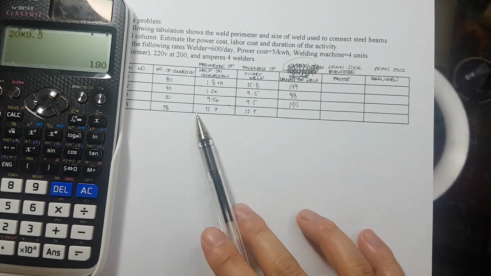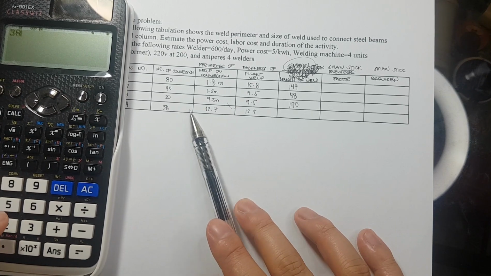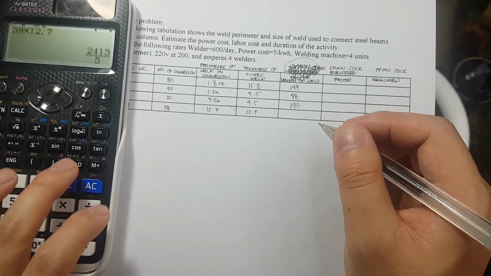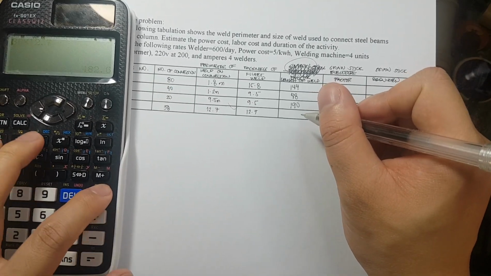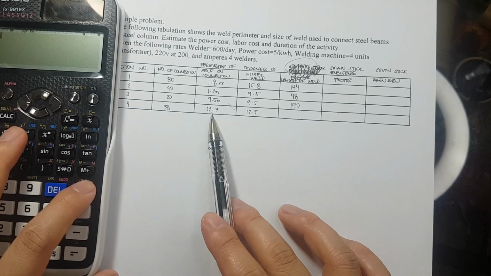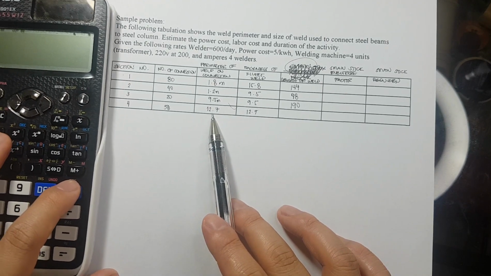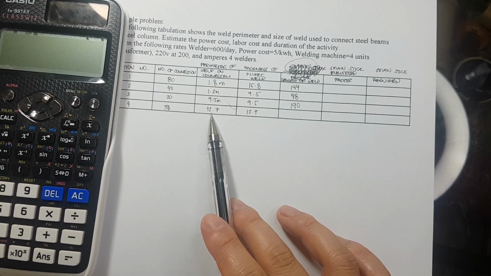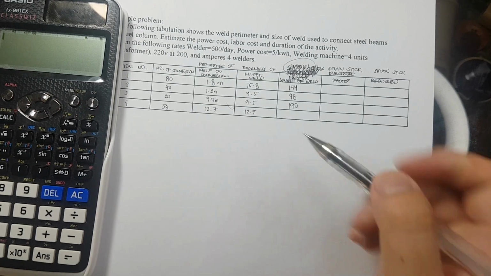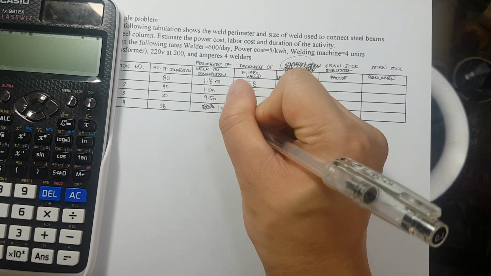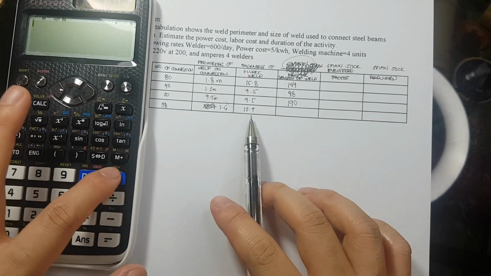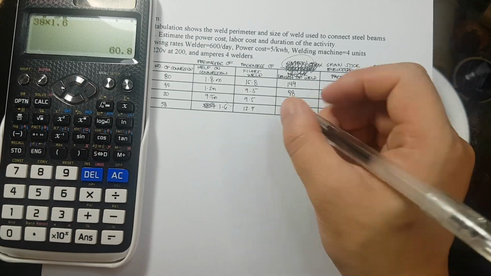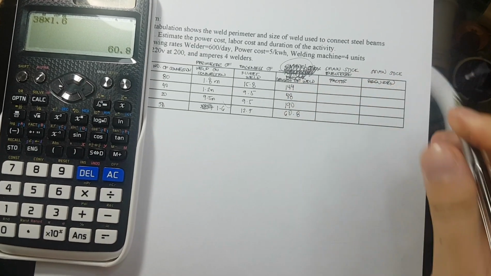Okay, and next is 38 times, wait, this is not 12.7, this is 1.6 meters. So we have 38 times 1.6, we have 60.8.